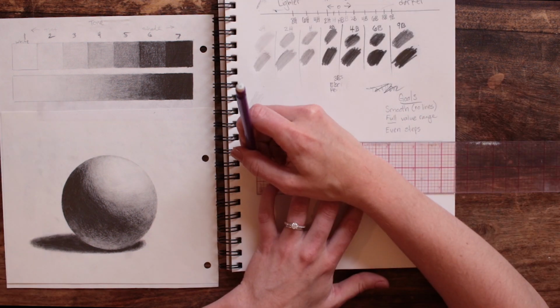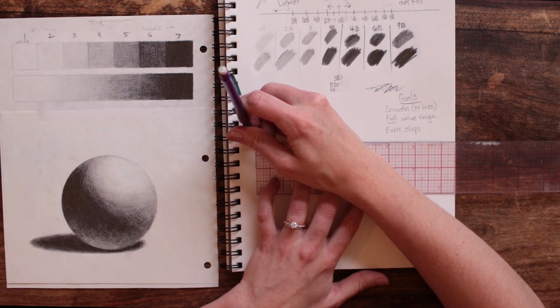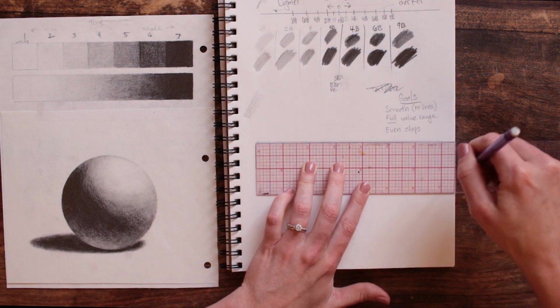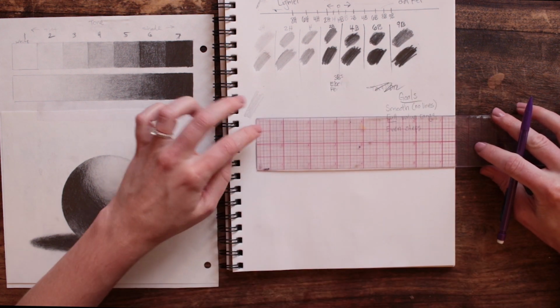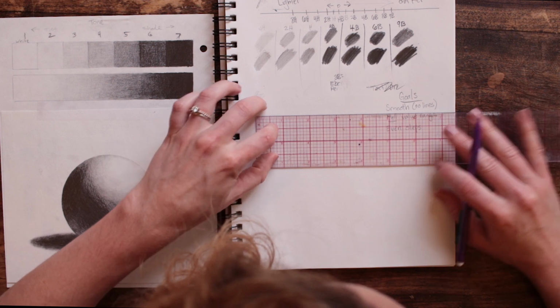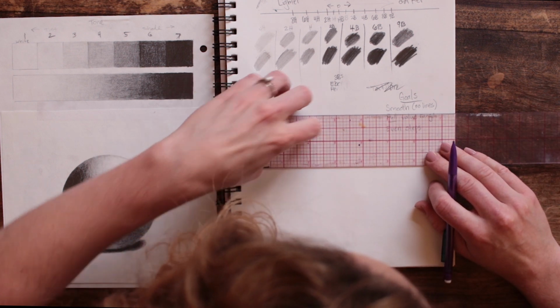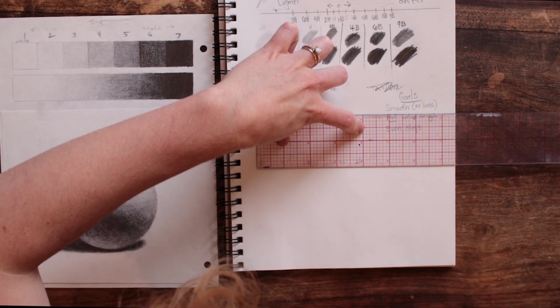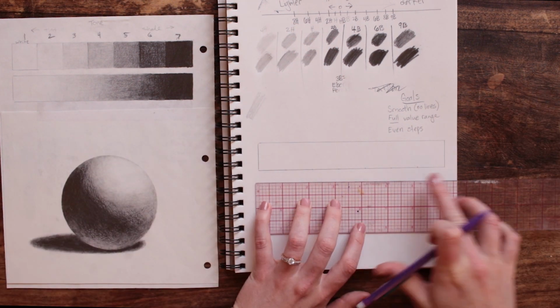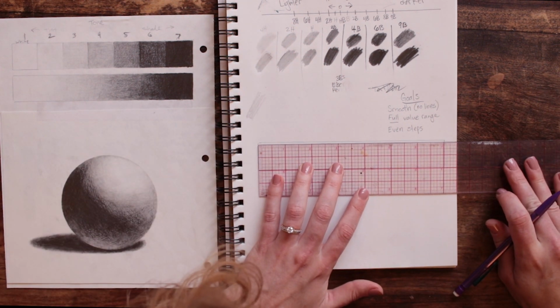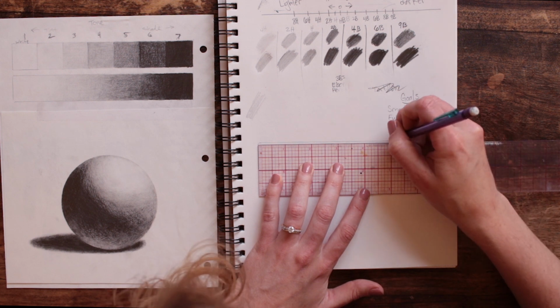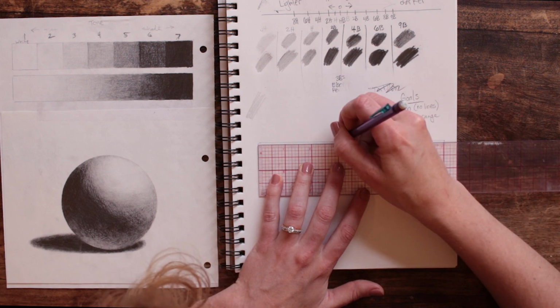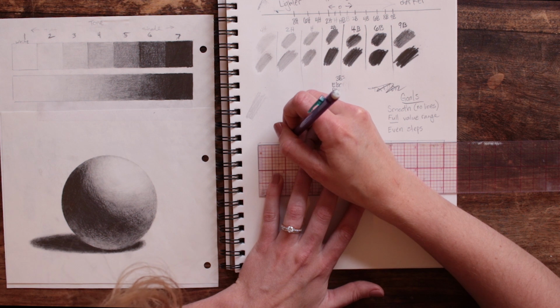You can do nice straight lines. If you have a thin ruler, usually they are actually 1 inch, so you could just trace all the way around. But I really like these clear rulers because I can line up my line and know that they're perfectly parallel. To do a grid like this, you really need to make marks on both sides to make sure that your lines are going to be straight and parallel.